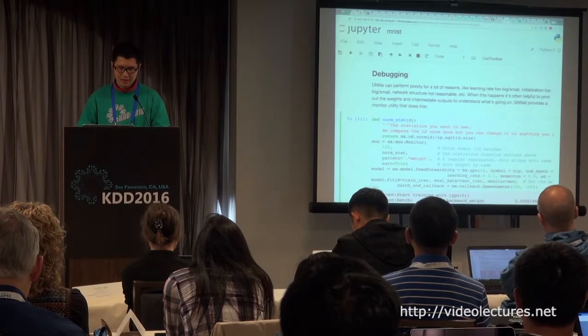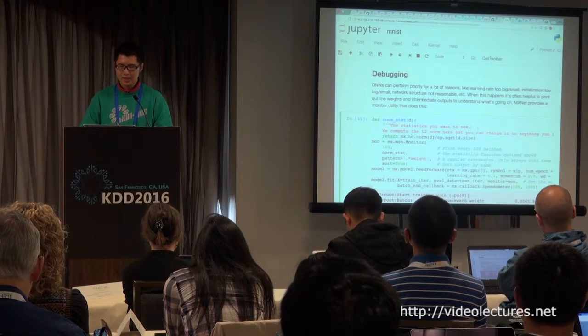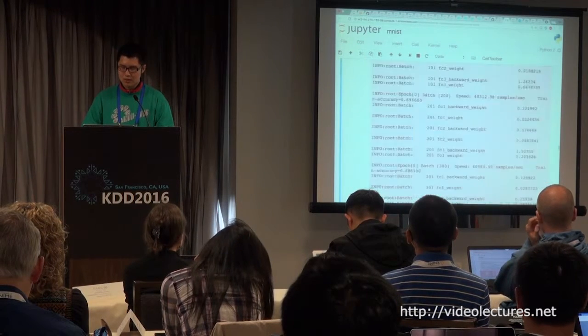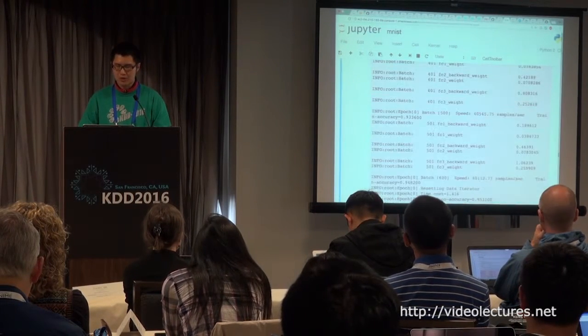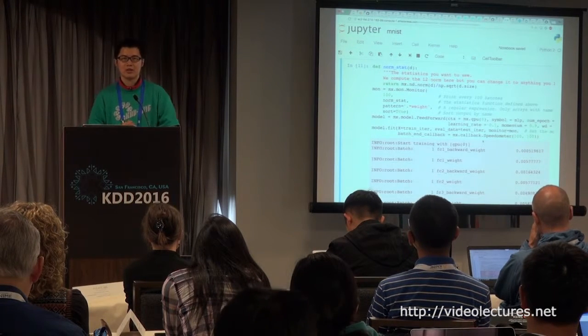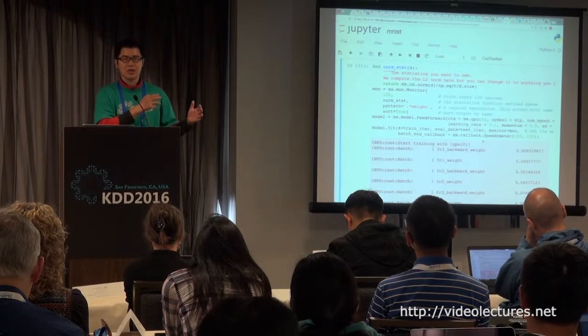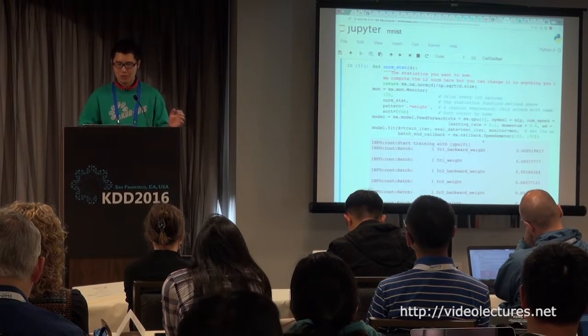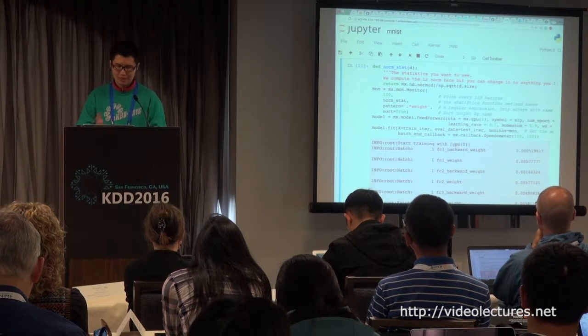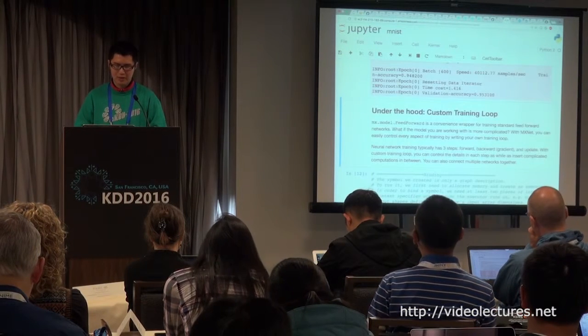To that end, you can define a monitor structure that allows you to look at the norm of each of the weights and gradients within the neural network training, so that you can watch the weight norms as they go, and if something wrong happens, you can find it and fix it directly on the fly.